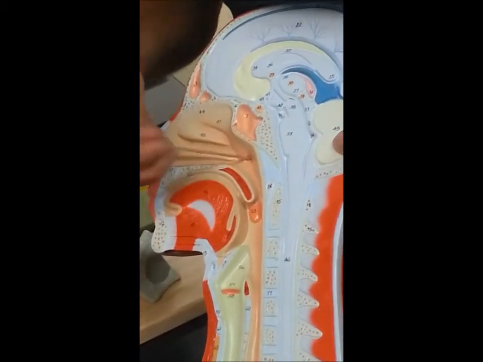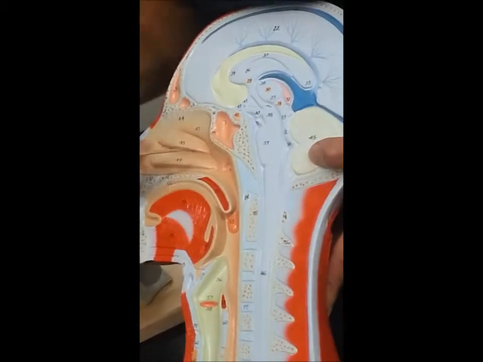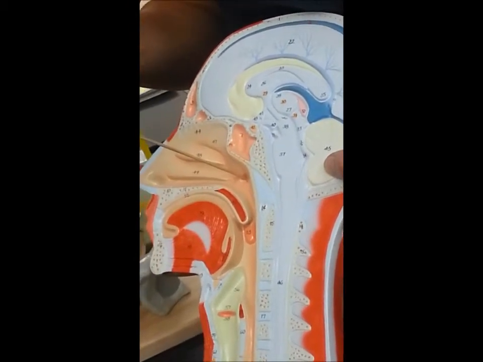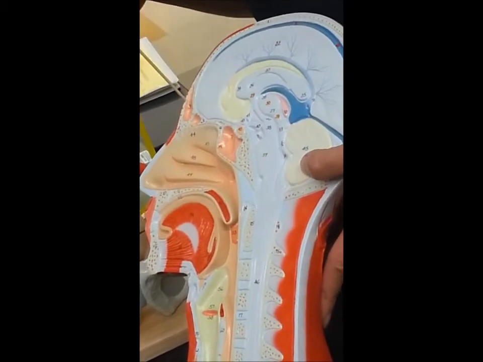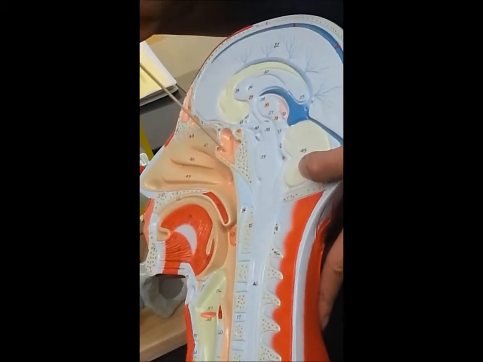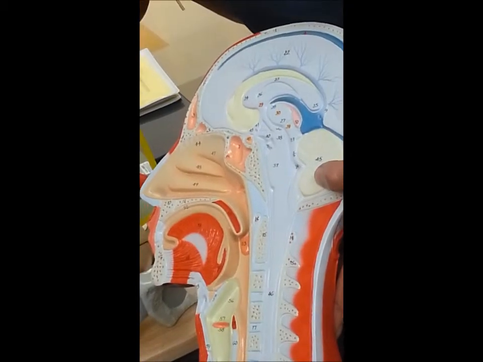Oh, we have a little hole here. Whoops. That's the opening to the eustachian tube. And then I think I'm going to bring up sinuses again. So we have our frontal sinus, and we have our sphenoid sinus back there. Okay, so that's it for him.